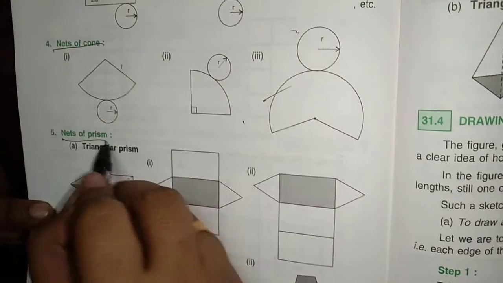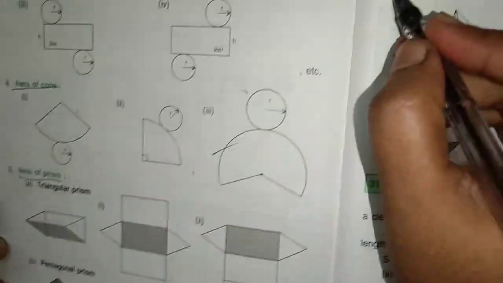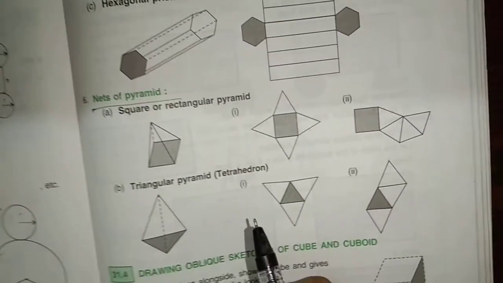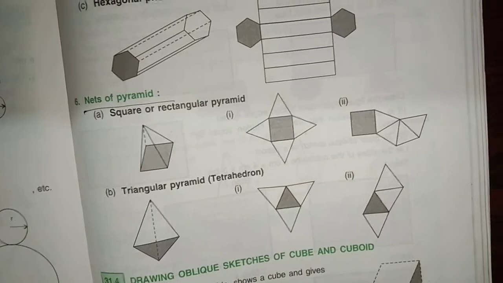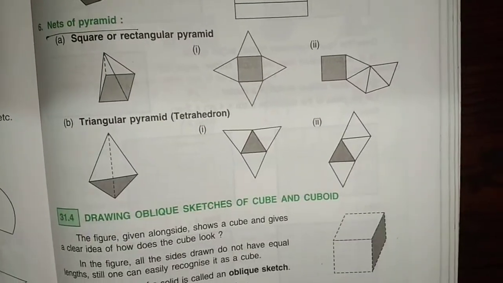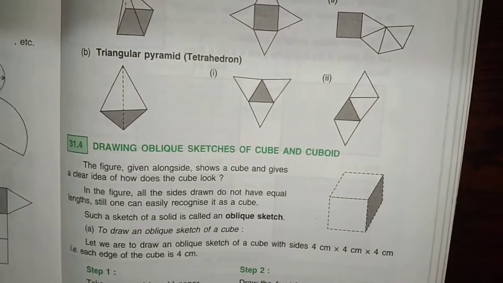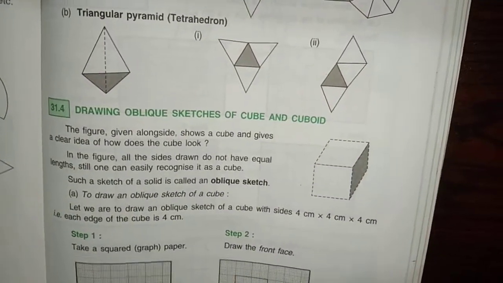Another one is the net of a prism, and nets of a pyramid are also given. You can prepare all these shapes by yourself. Next is how to draw a cube and cuboid using graph paper.